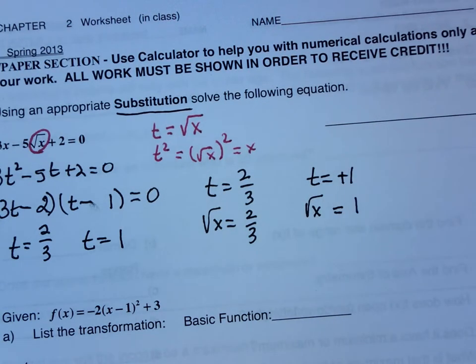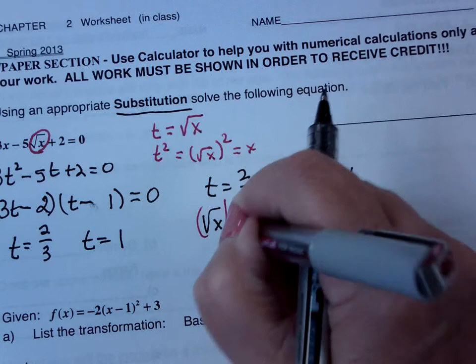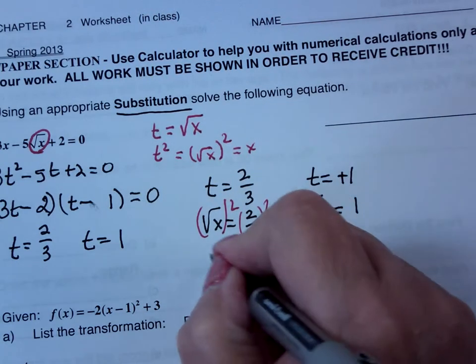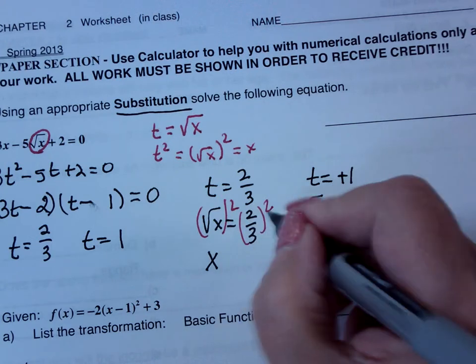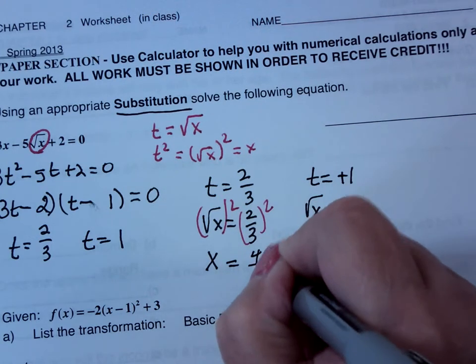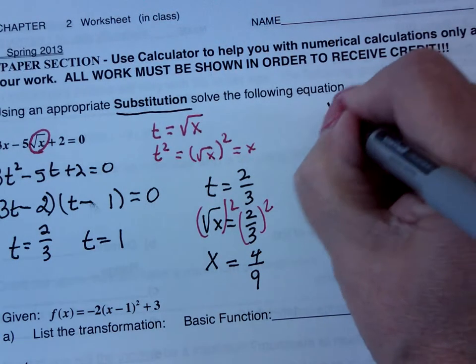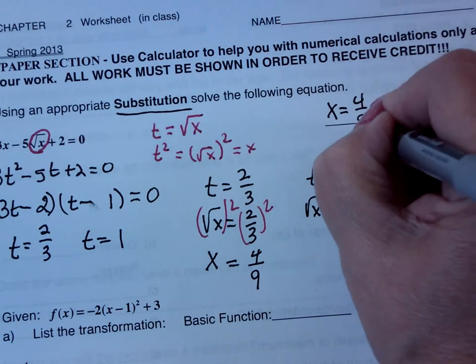And so what do I need to do to solve for x? It's a square root, so what do we do? Square both sides. Square root of x squared is x, and then 2/3 squared is 4/9. So that's where the x equals 4/9 comes from.